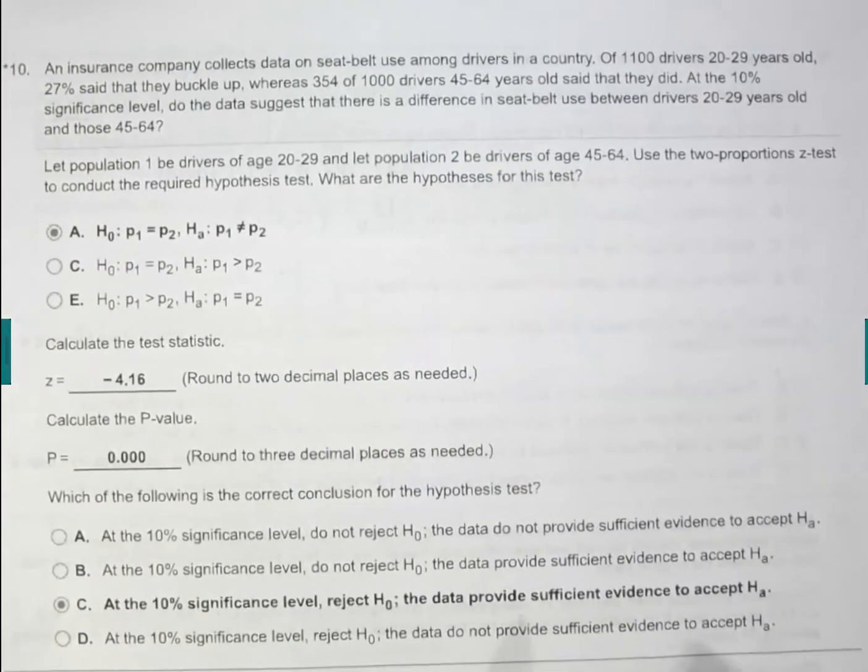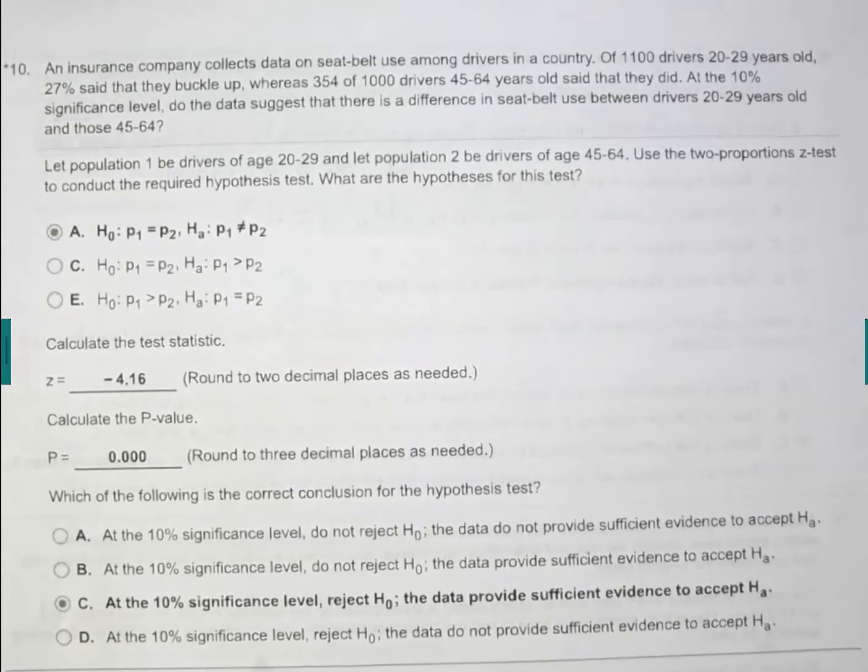An insurance company collects data on seat belt use among drivers in a country. Of 1,100 drivers 20 to 29 years old, 27% said that they buckle up, whereas 354 of 1,000 drivers aged 45 to 64 said they did. At the 10% significance level, do the data suggest that there is a difference in seat belt use between drivers 20 to 29 years old and those 45 to 64?